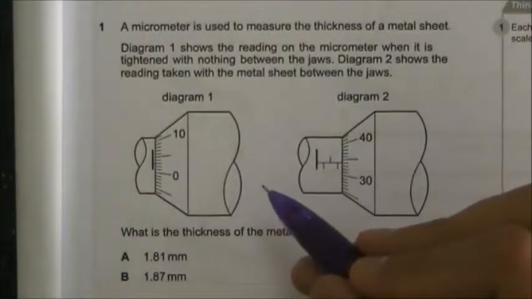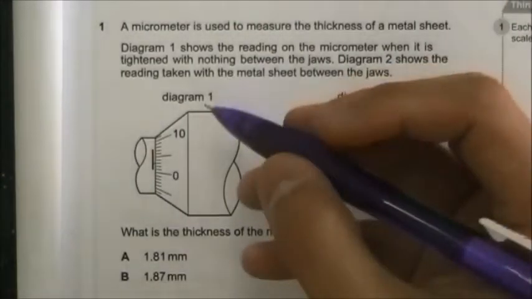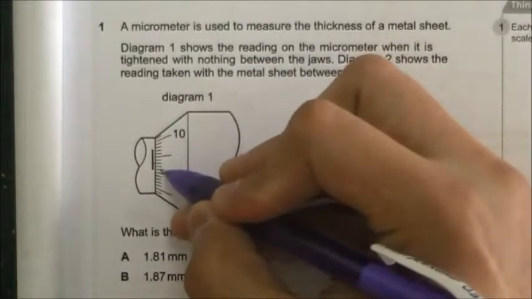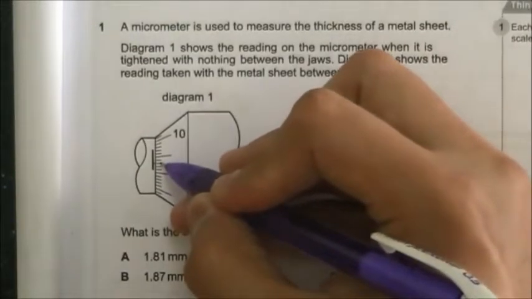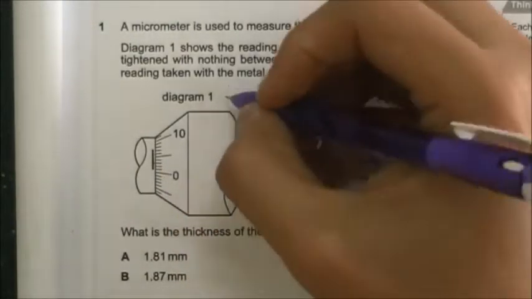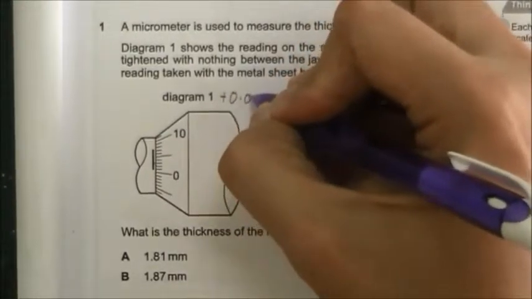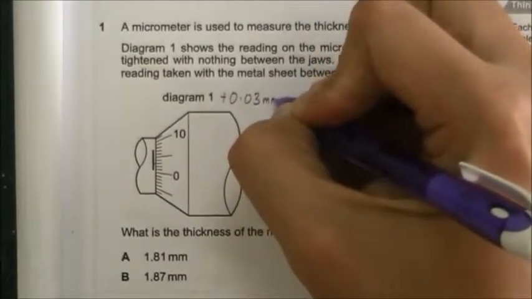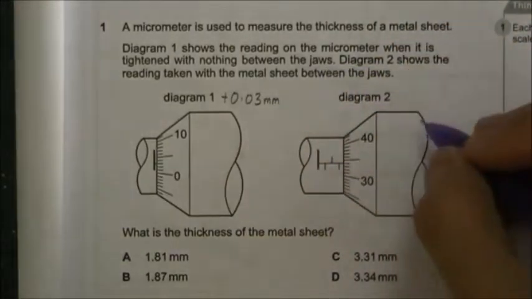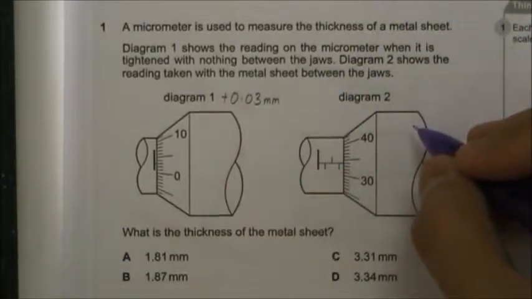Okay, diagram 1 shows a zero error, which is 1 division, 2 divisions, 3 divisions above 0. So the zero error reads positive 0.03 mm. Okay, and diagram 2 shows the measured reading.